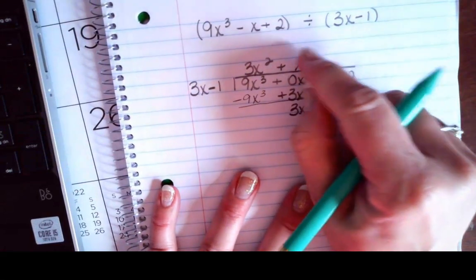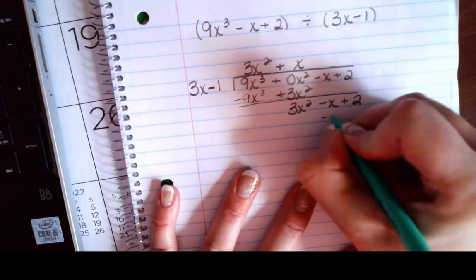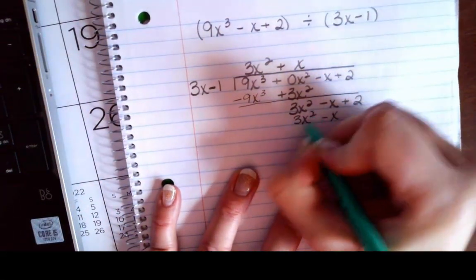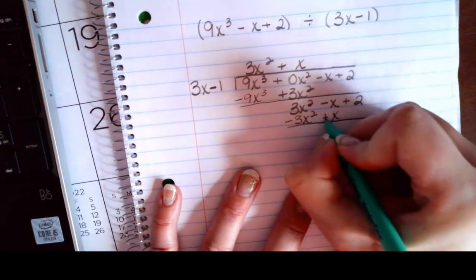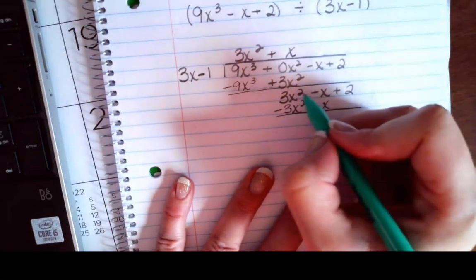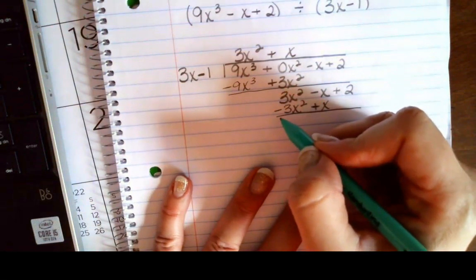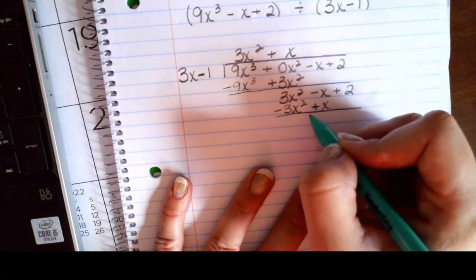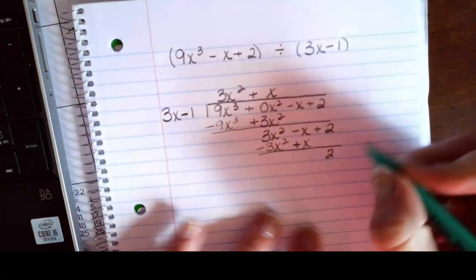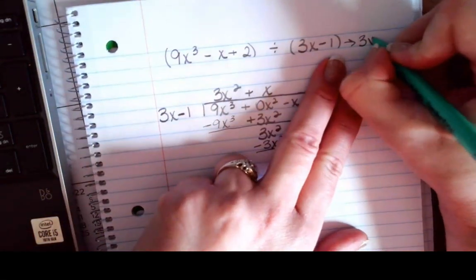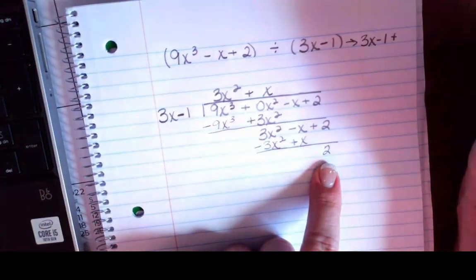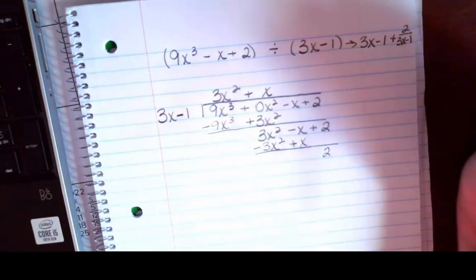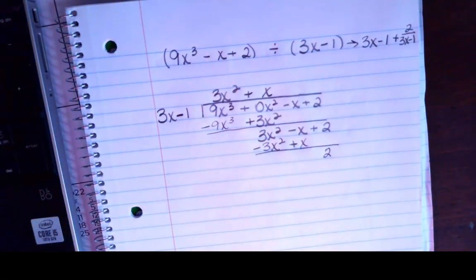Take that times everything out front. So x times negative 1 is negative x. X times 3x is 3x squared. Change your signs because you're actually subtracting. First term should fall off. If it doesn't, you've done something wrong. Negative x plus x is no x's. That's okay. And then I have a 2. So my final answer is going to be a 3x minus 1 plus my remainder over what I divided by. And that is a good stopping point for this section.